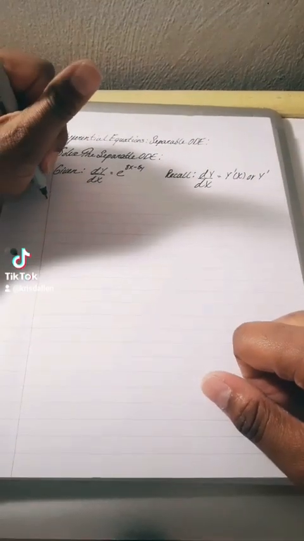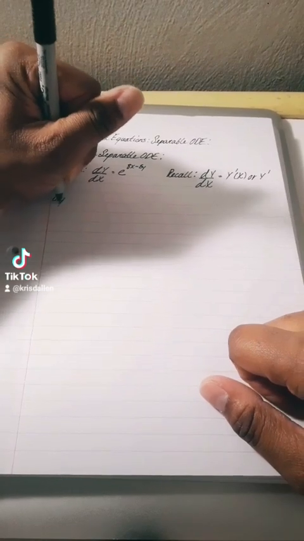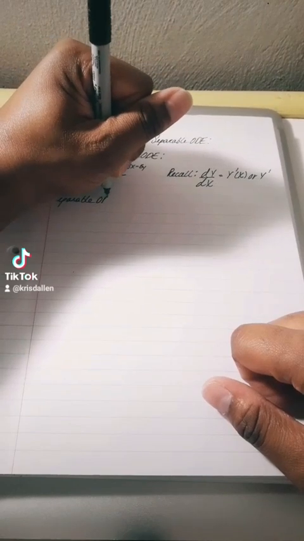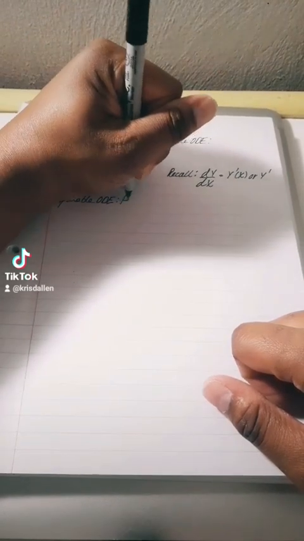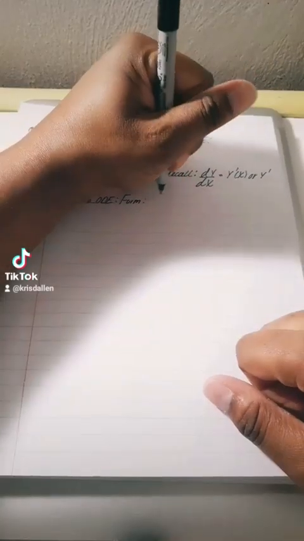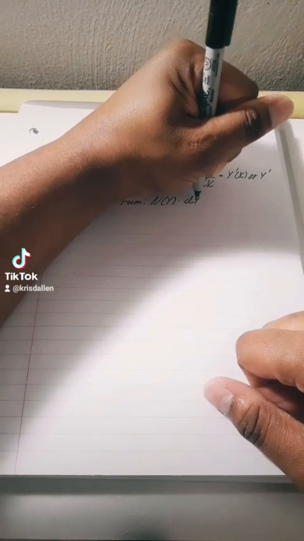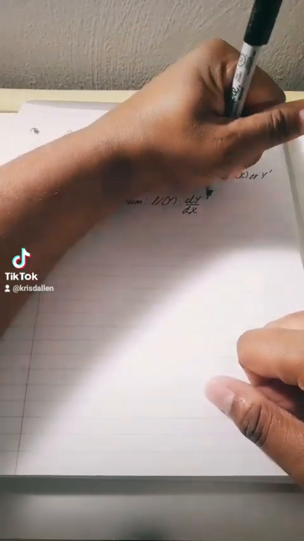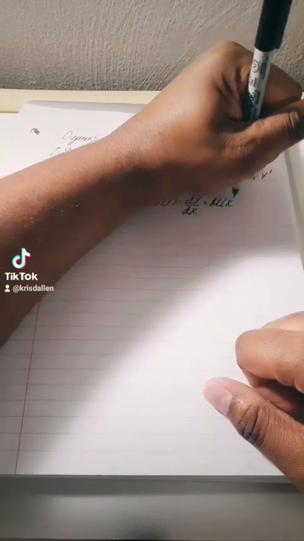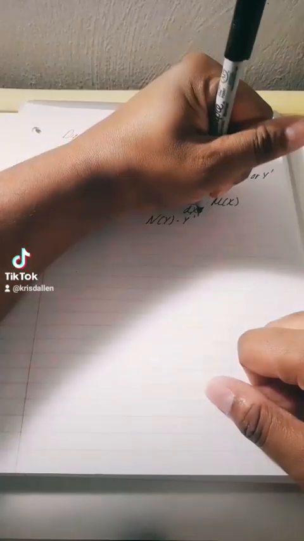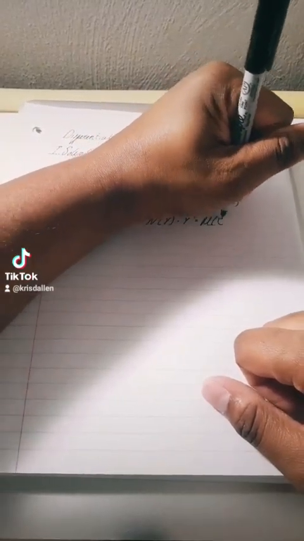Okay, and remember that a separable equation takes the form n of y times dy over dx is equal to m of x, or simply n of y times y prime is equal to m of x. Either of those is fine. There's two different ways of writing the same thing, basically.